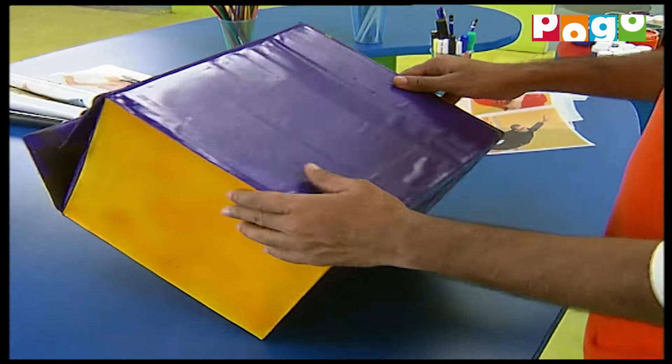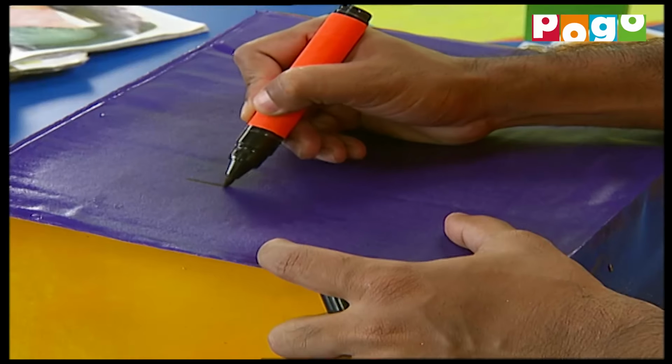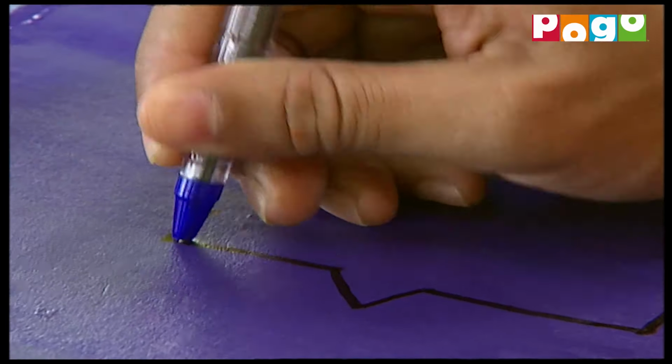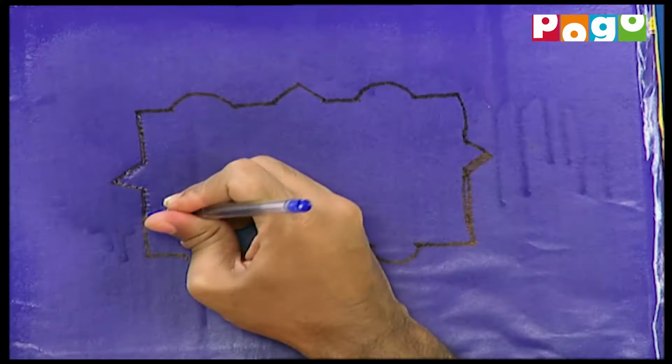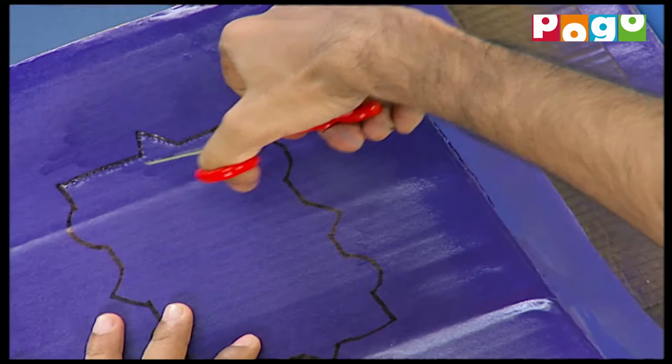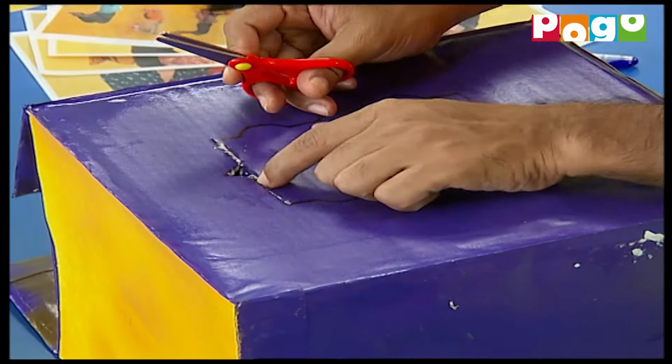I have painted this beforehand. Now on one side of this box, I will make a window with a marker. Since the bioscope is traditional, we'll make the window in a traditional manner too. With a ballpoint pen, we'll punch holes in it so that it's easier to cut it up. Now let's cut it with scissors. In this manner, we'll cut it up on all four sides.